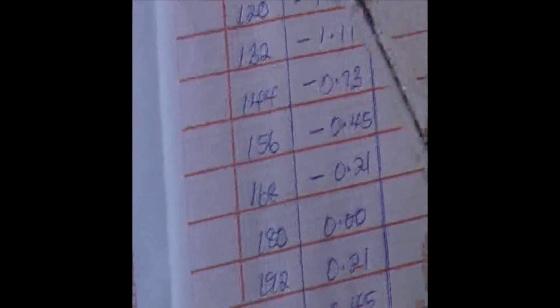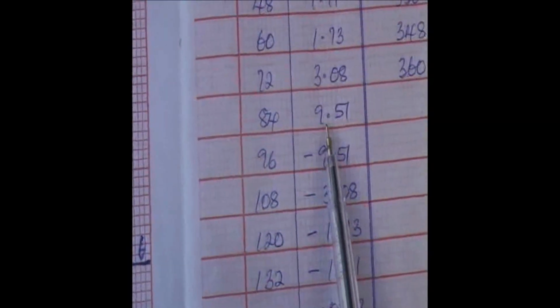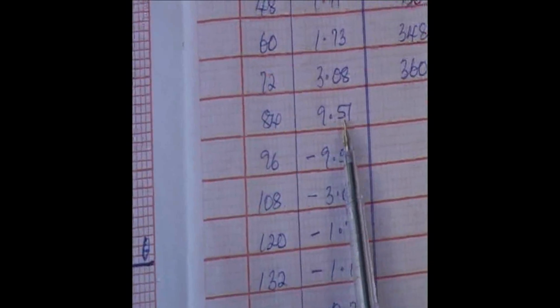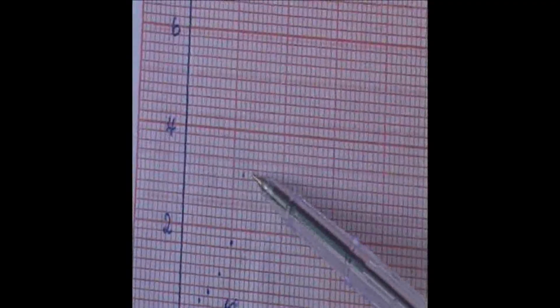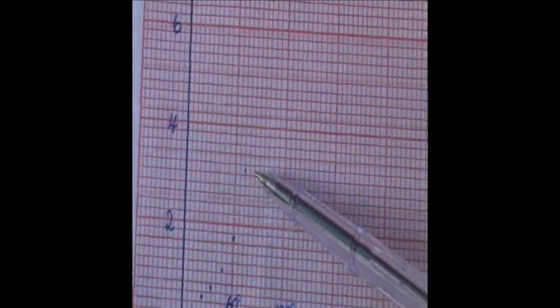Okay, after 72, the next is 84, and the value of 84 is 9.51. 84 is going to be the next two small squares. That means on this line, and the value of 84 is 9.51. So that means we're going to take this up gradually.